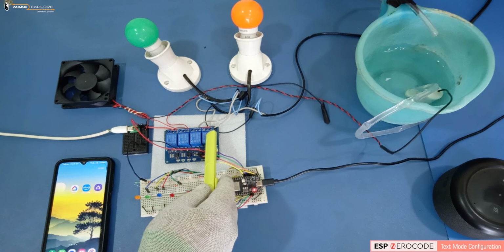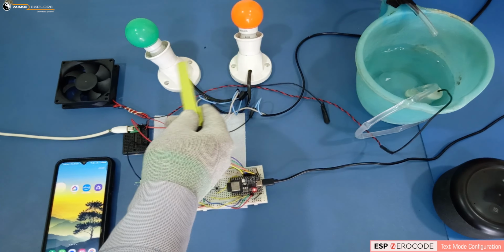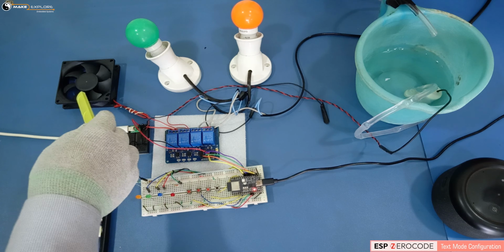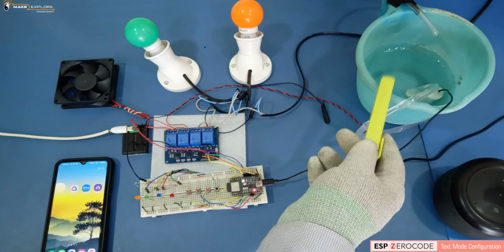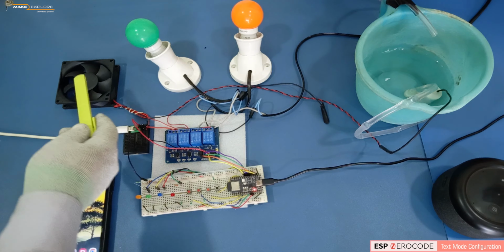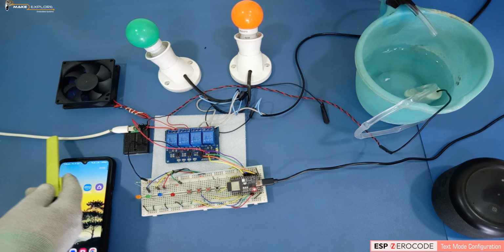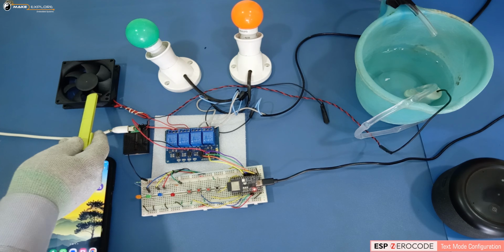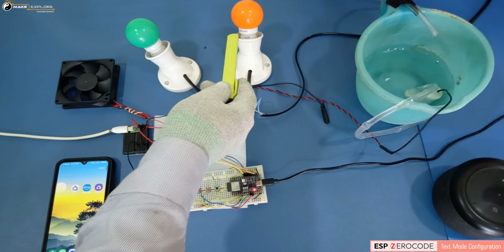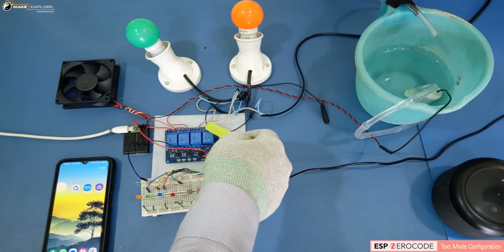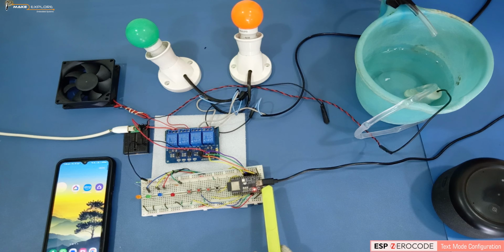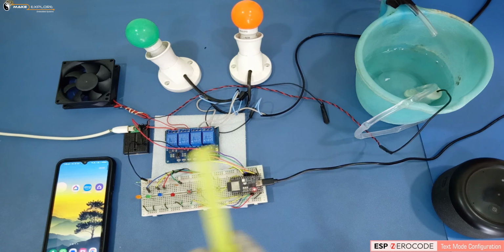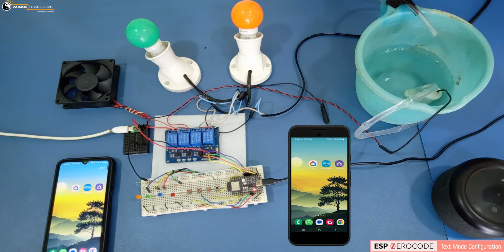So these relays are used to switch the AC bulbs, and these other two relays are used for the DC loads. This cooling fan and this submersible pump, these DC appliances, are powered externally through this USB cable with a 5 volts power supply provided by a USB power bank. Then the AC bulbs are powered through the 230 volts mains power supply. The ESP32 board also is powered via this micro USB cable with 5 volts external power. So this is all about the hardware of this project. Now let's start the demo.